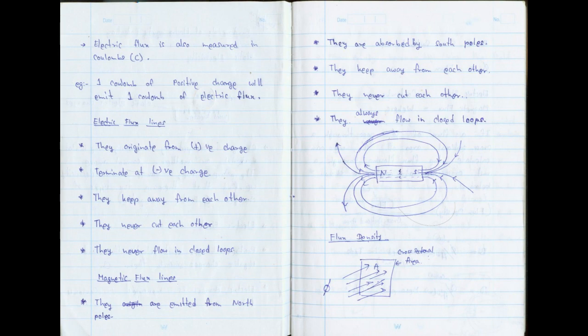Next, motive forces. Motive force means what? Motive force is the force you need to keep the flux flowing. Without some force, flux will not automatically flow. So some force is required for you to keep the flux flowing. That force we call motive force. If it is electric flux, we call it electromotive force. If it is magnetic flux flow, we call it magnetomotive force. So you can remember that.